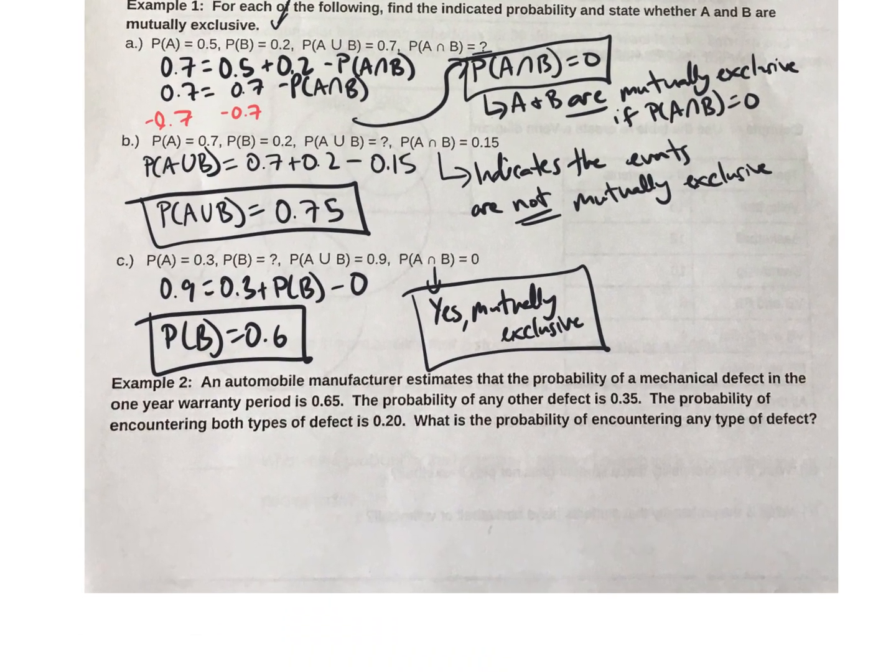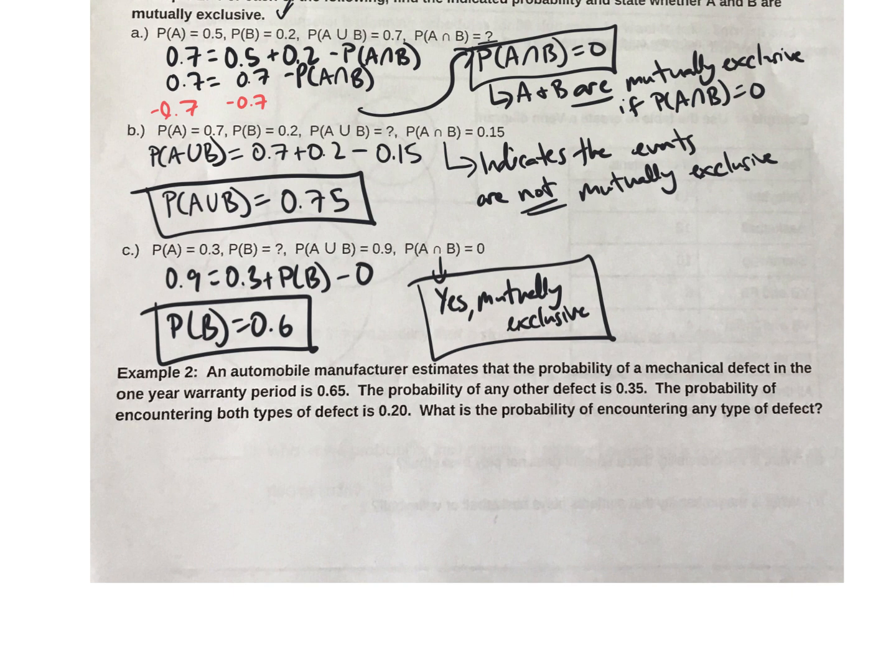Okay. Take a look at example 2. If you want to pause this for a second and try to figure it out on your own, that's great too. Otherwise, I'm going to go through this kind of quickly. Example 2 states an automobile manufacturer estimates the probability of a mechanical defect in the 1-year warranty period is 0.65. The probability of any other defect is 0.35. The probability of encountering both types of defects is 0.2. What's the probability of encountering any type of defect?